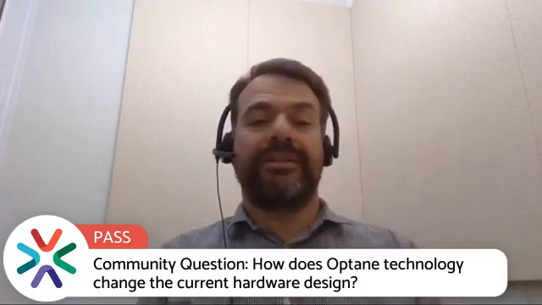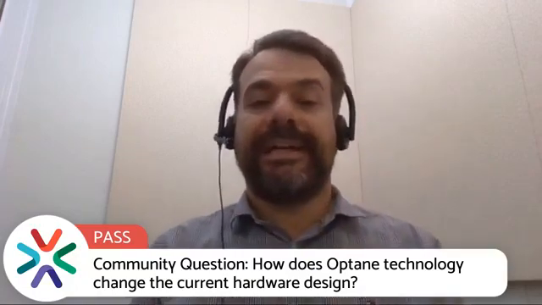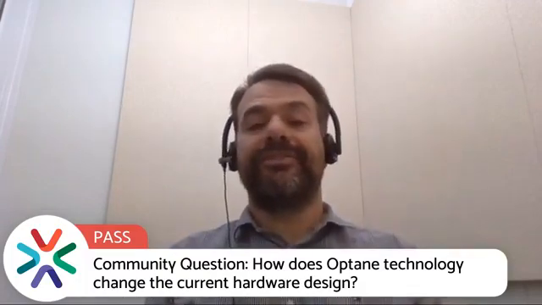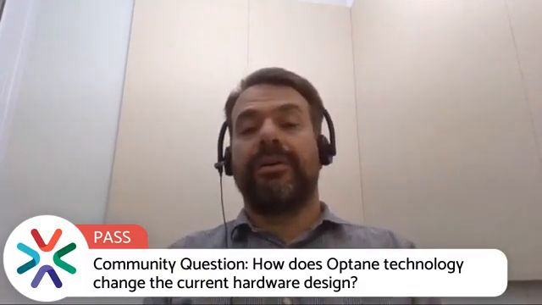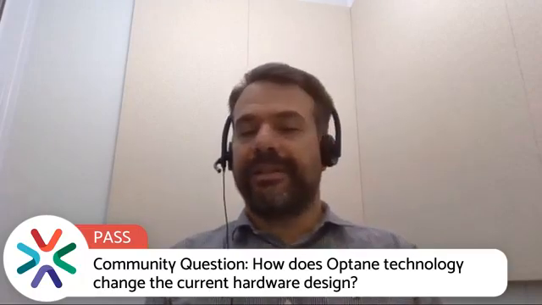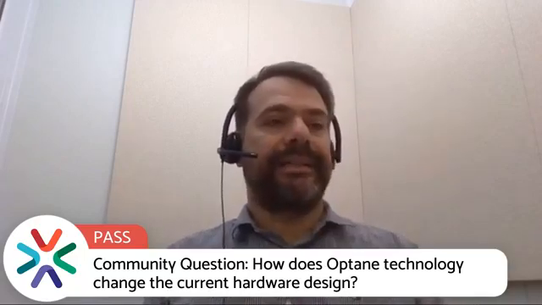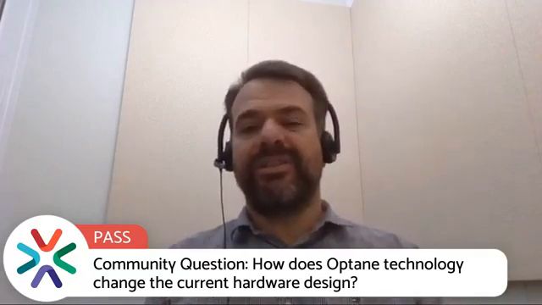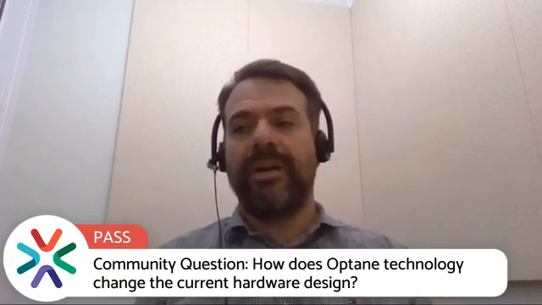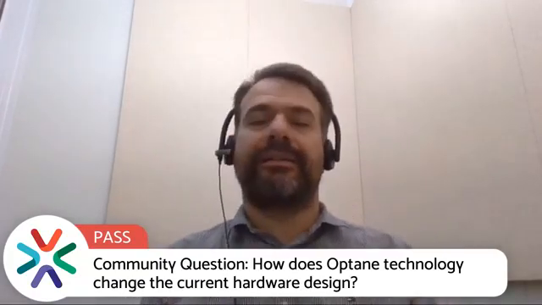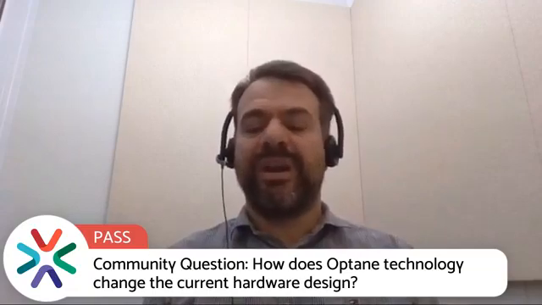So first question, how does Optane technology change the current hardware design? That's an interesting question. With the advent of Optane technology, with its new type of media, Intel developed an SSD, which is a normal block storage device that you've been using for quite some time.